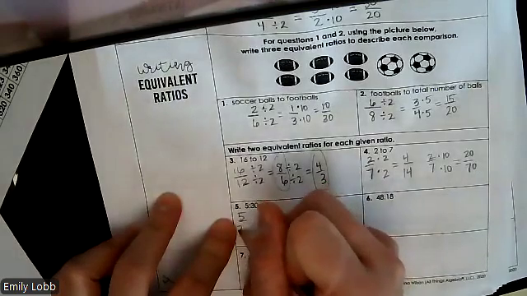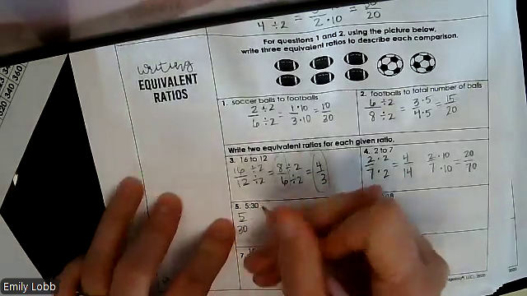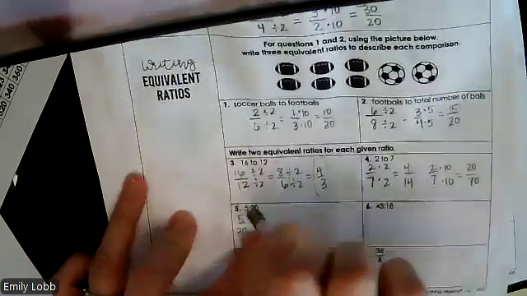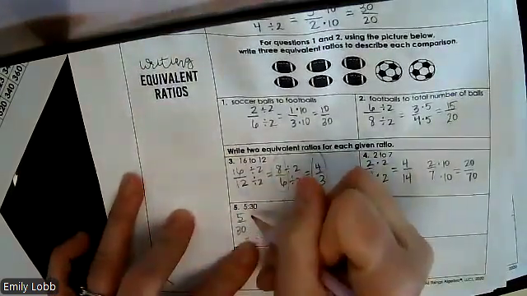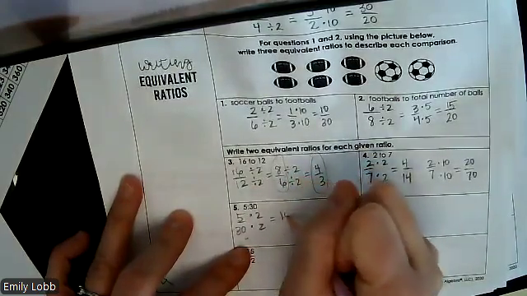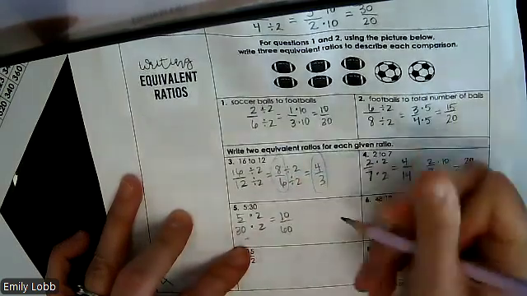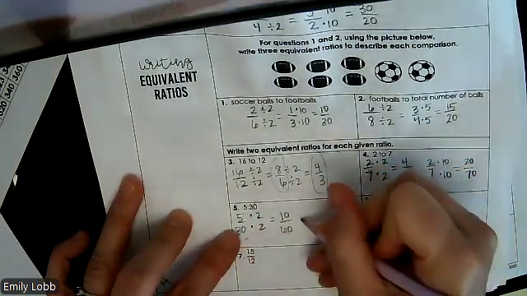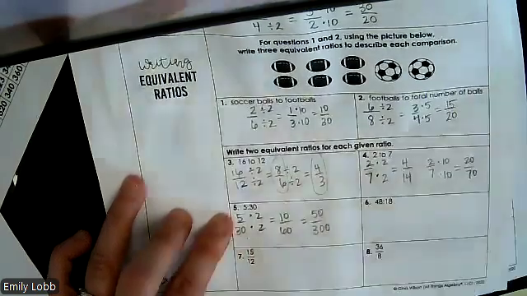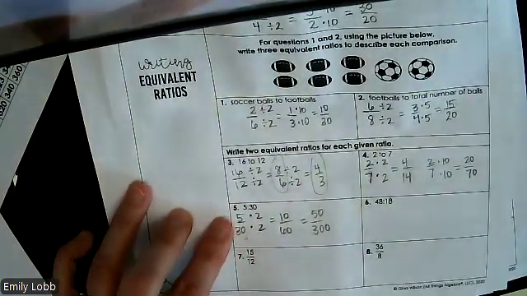What'd you do to 5 and 30? Did you simplify first? You didn't. You just multiplied. All right. So if we multiply, what did you multiply by? Maybe 2? This could be 10 and 60. If you multiplied by 10, it would also equal 50 and 300.